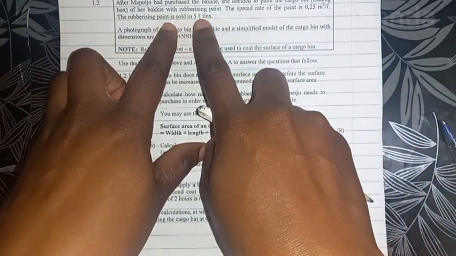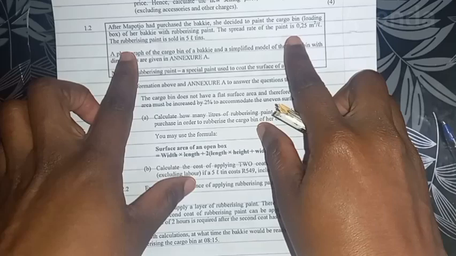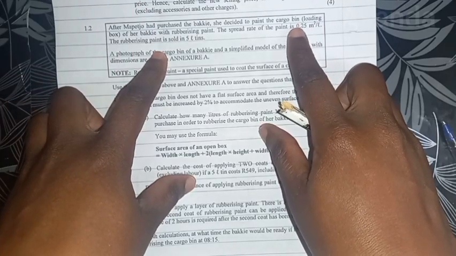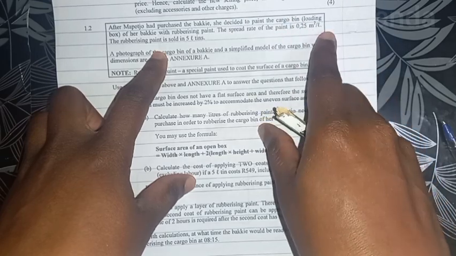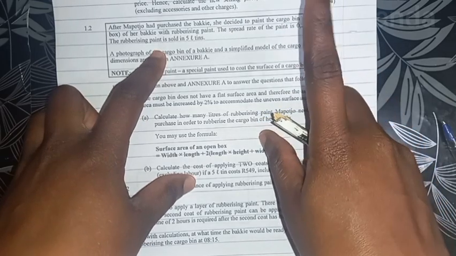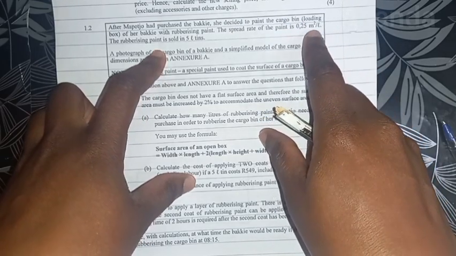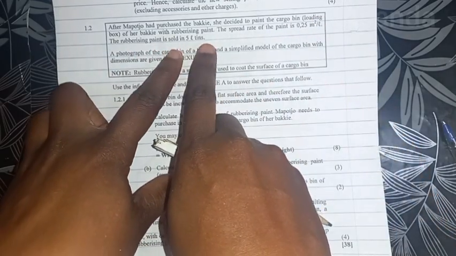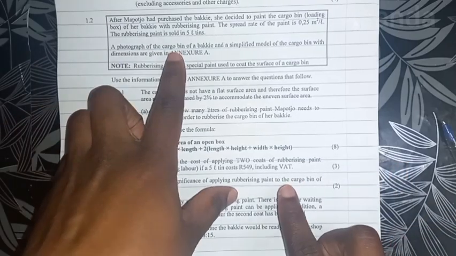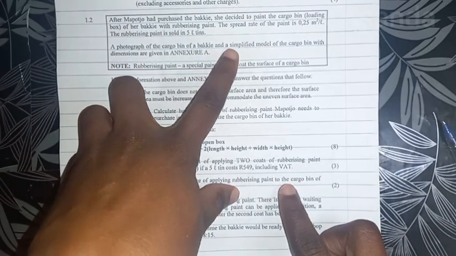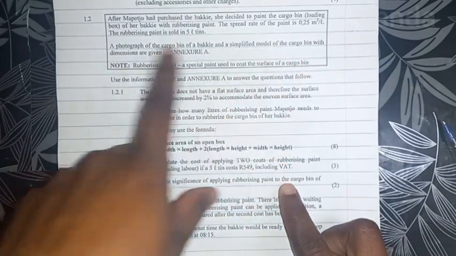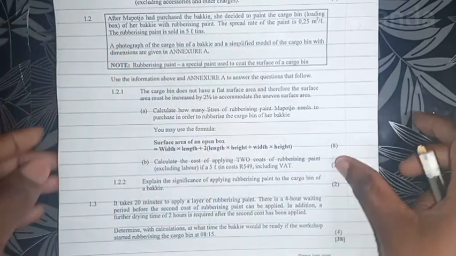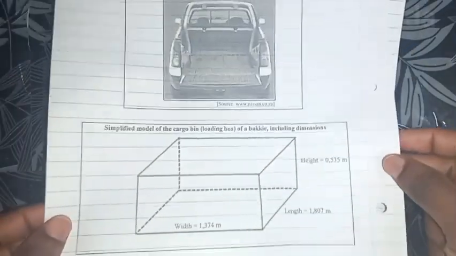The paint is sold in 5 liters. So the paint that she's going to use has a spread rate of 1 liter per 0.25 square meters. For every 0.25 square meters, we're going to use 1 liter, and the rubberizing paint is sold in 5-liter tins. A photograph of the cargo bin of a bakkie and a simplified model of the cargo bin with dimensions are given in Annexure A. Dimensions means measurement. We forget that sometimes. Okay, so they're talking about this here.